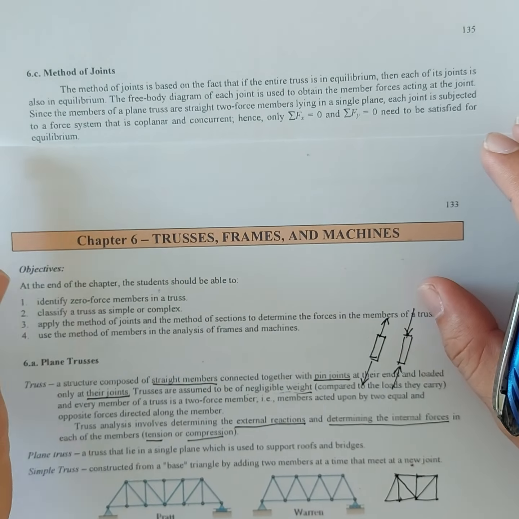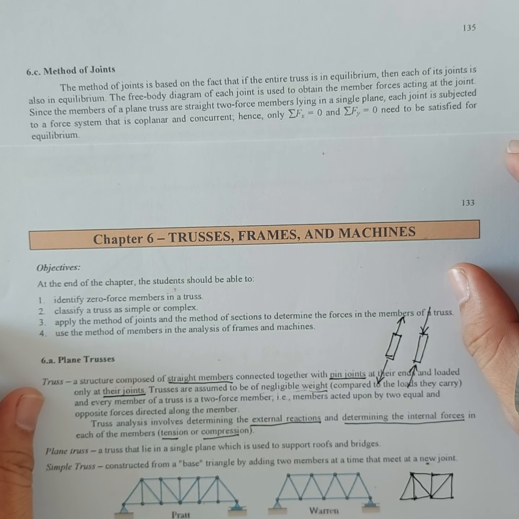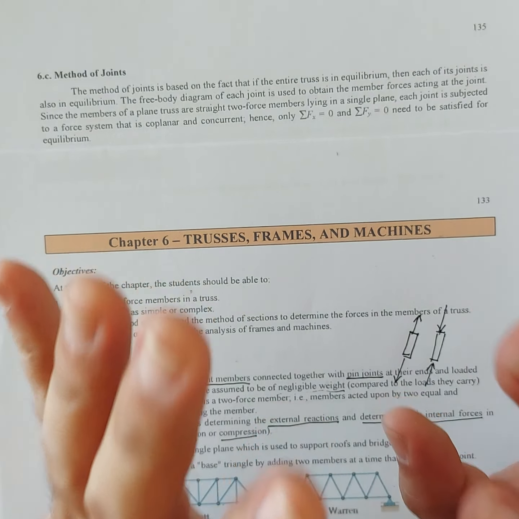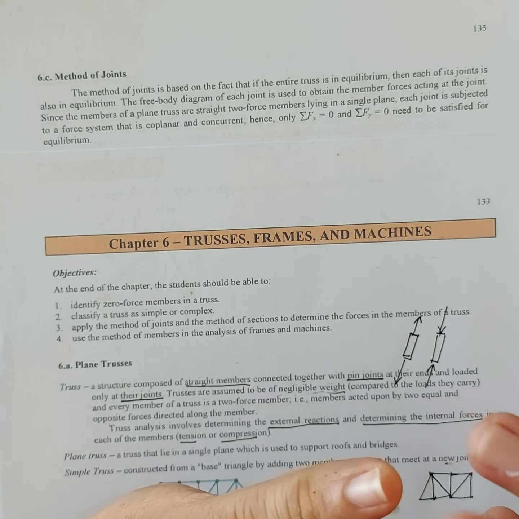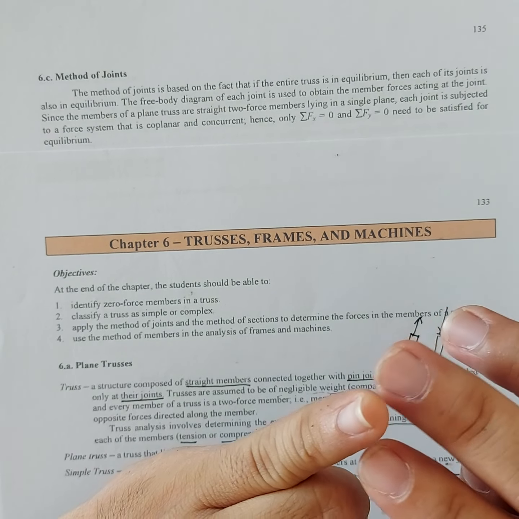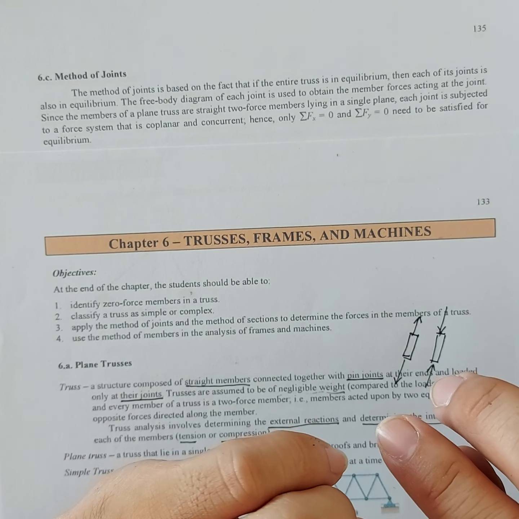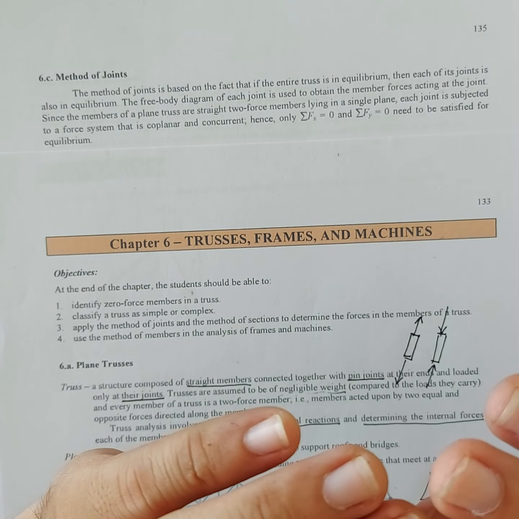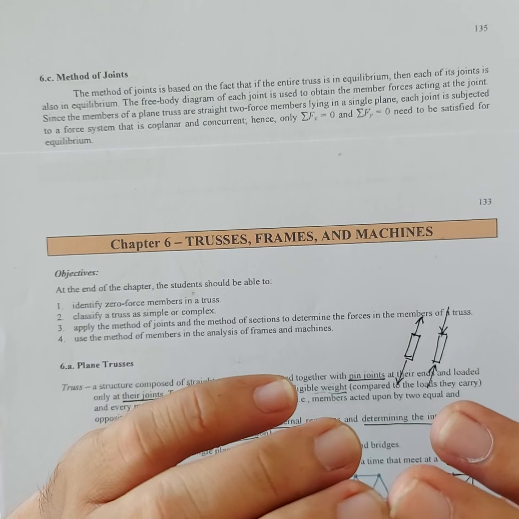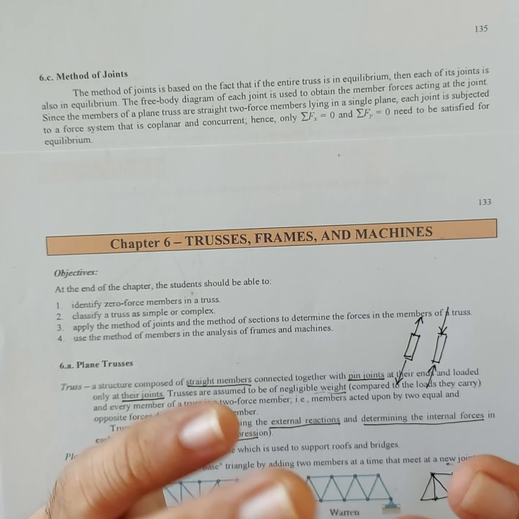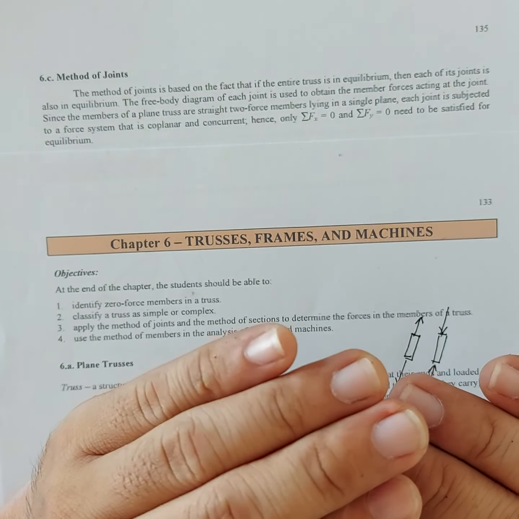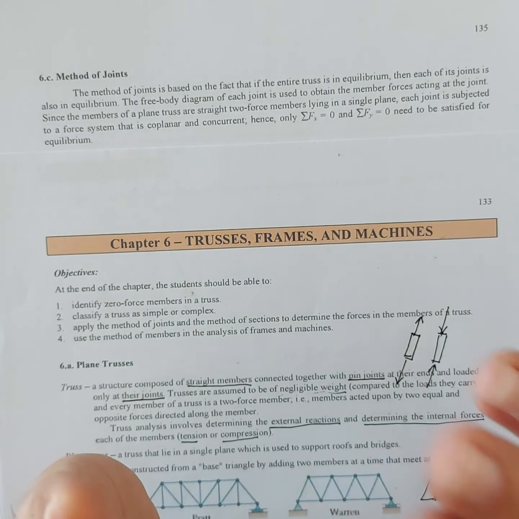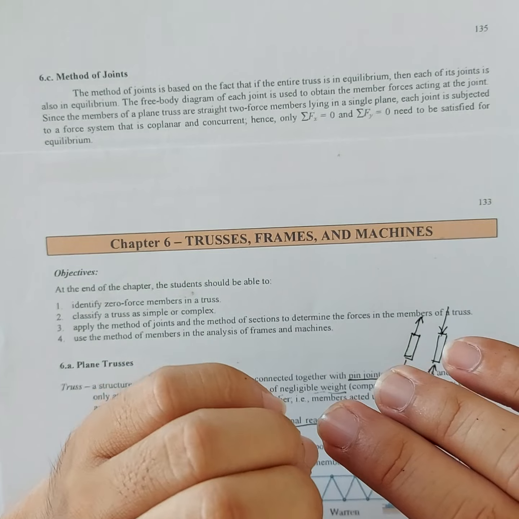How do we perform the method of joints in analyzing a truss? In the analysis of a truss, we usually solve for the external reactions first, so we should have mastered solving reactions in the previous chapter. Then we solve for the forces acting on each member of the truss. A member can be subjected to tension or to compression: it is either being compressed or stretched. That is all we do in analyzing a truss.